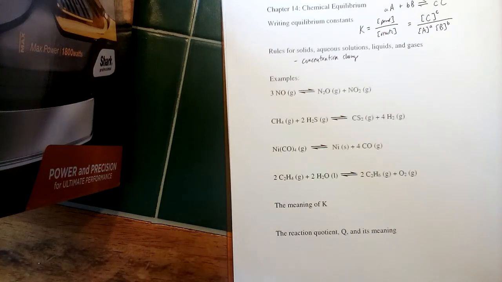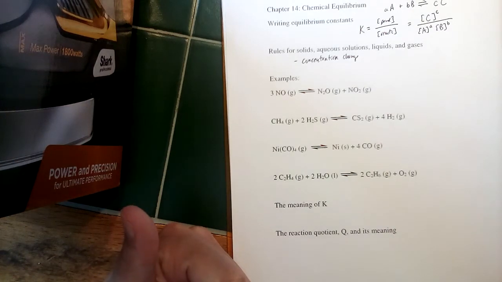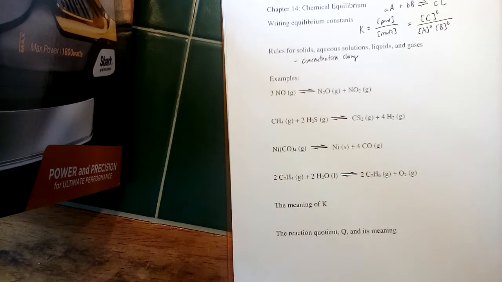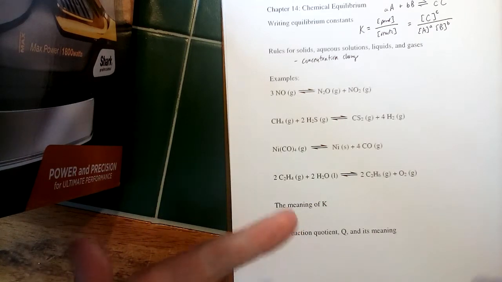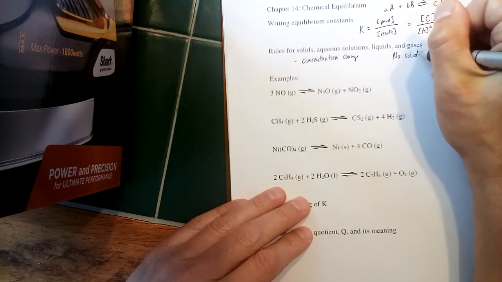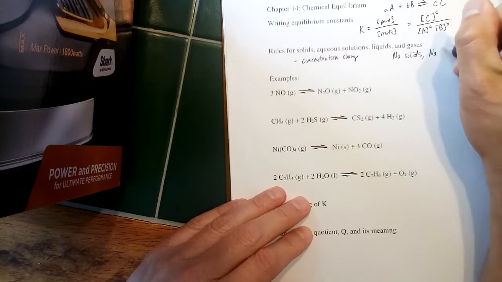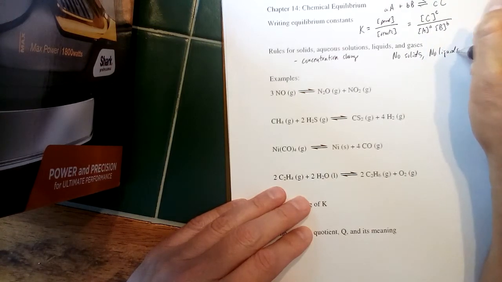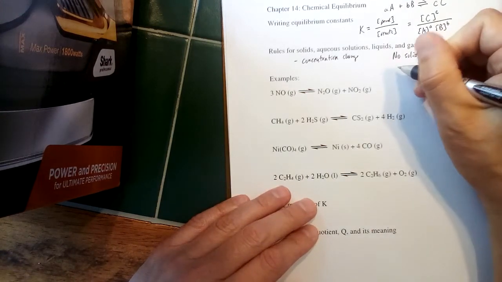So as a result, solids do not appear in equilibrium constant expressions because you can't change the concentration of a solid. You can only change how much there is. The same is true for pure liquids. So no solids, no liquids in the equilibrium constant expression.